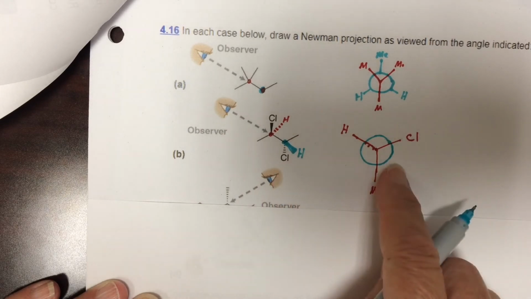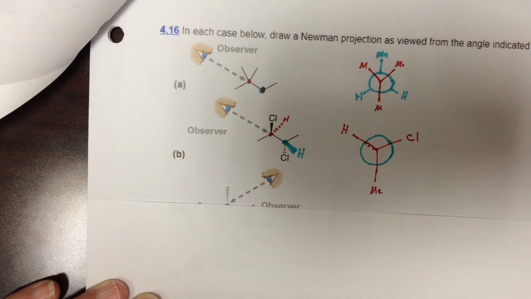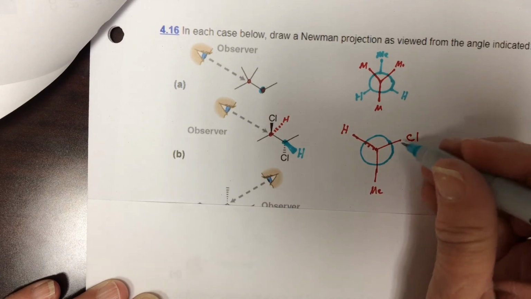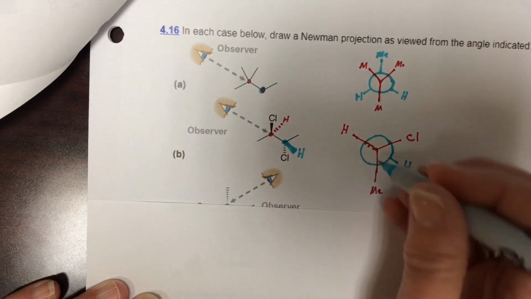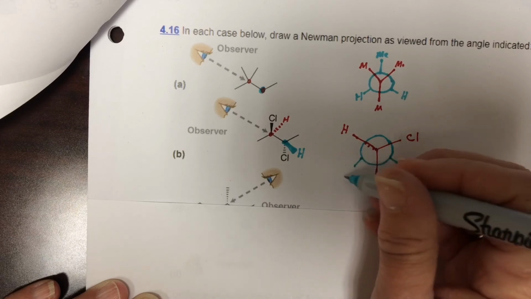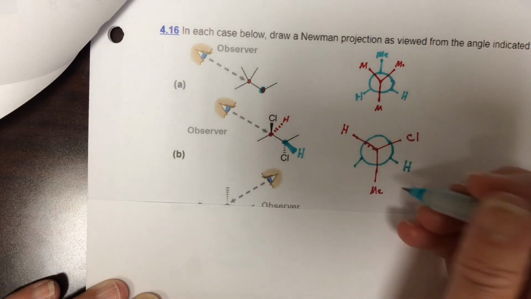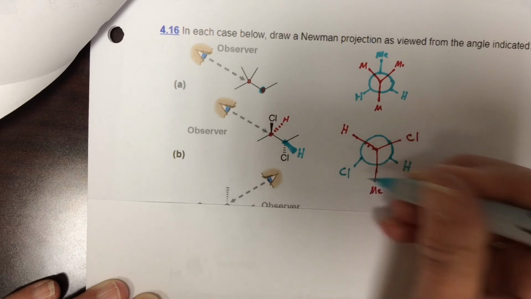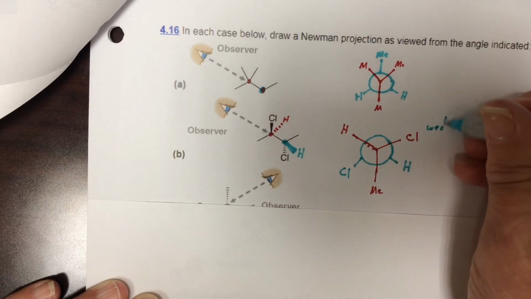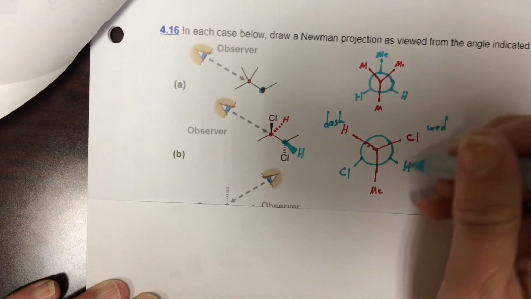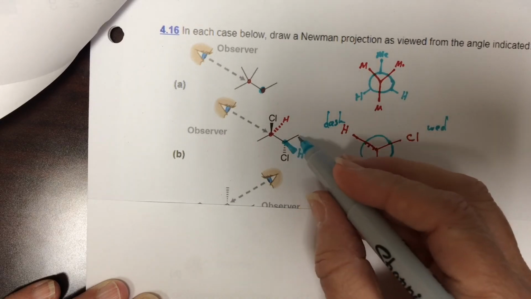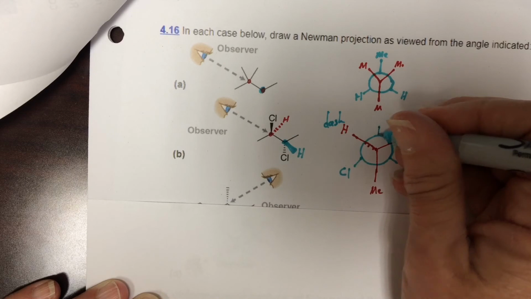The wedge is down, and it's a wedge, so it's going to be here. The dash is also down, but it's a dash, so it's going to be on the other side. Remember, this is the wedge side, and this is the dash side. And then we also have a methyl group, and the methyl group is headed up.